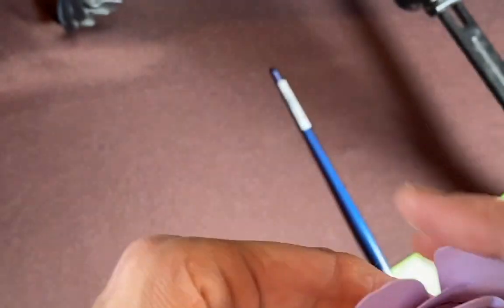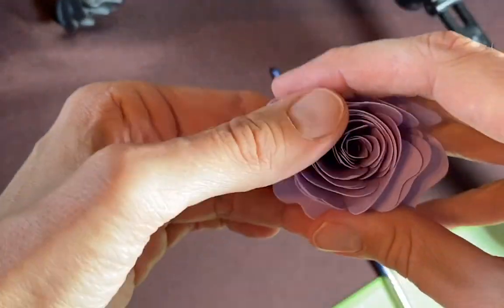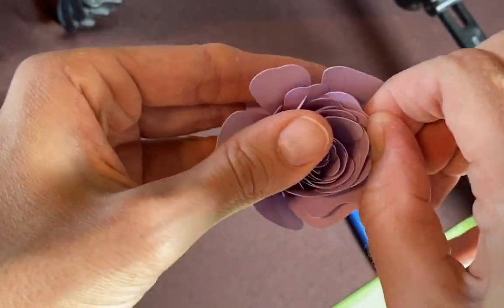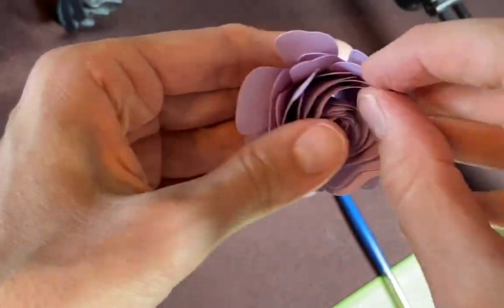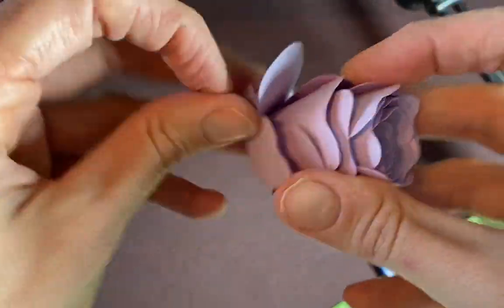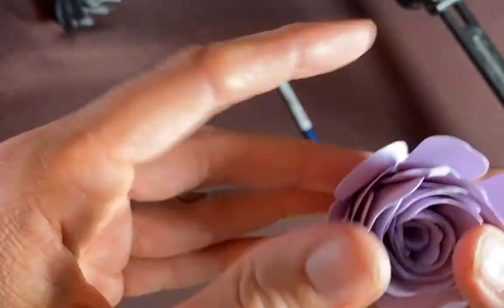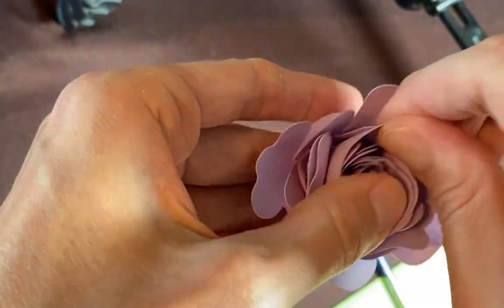Make sure that one is rolled out. Okay, sorry, it's kind of hard to keep my hands in the same place while I'm doing this for the tutorial. All right, this is looking really good. Let's fold this around here. Start putting these out again a little bit. And let it unroll.